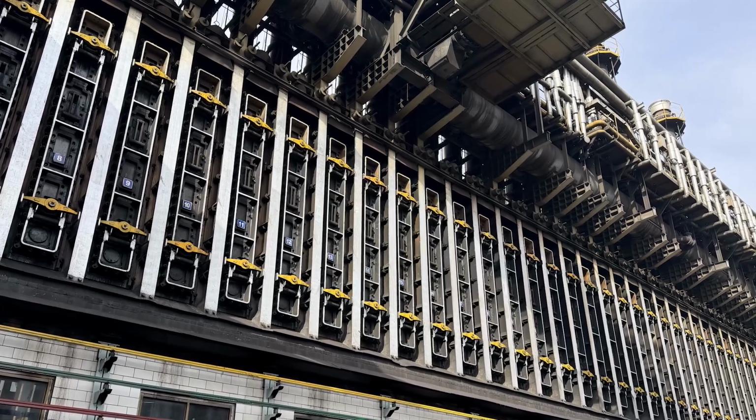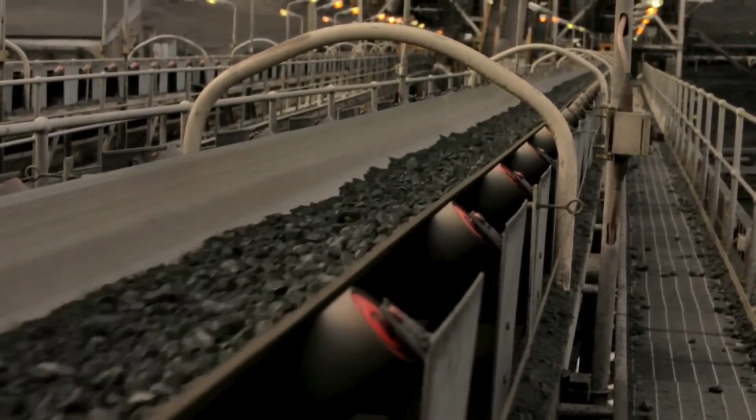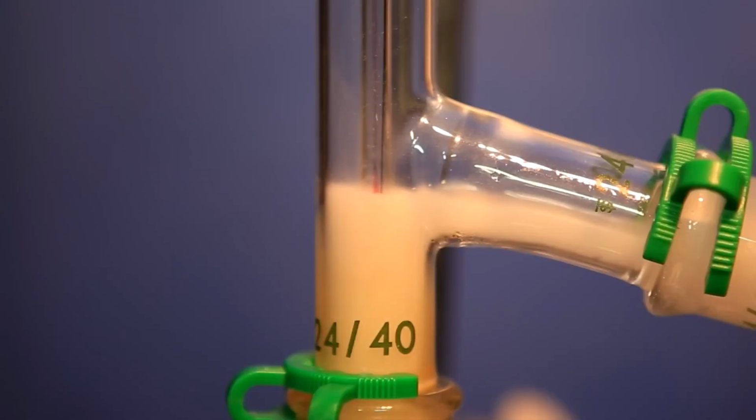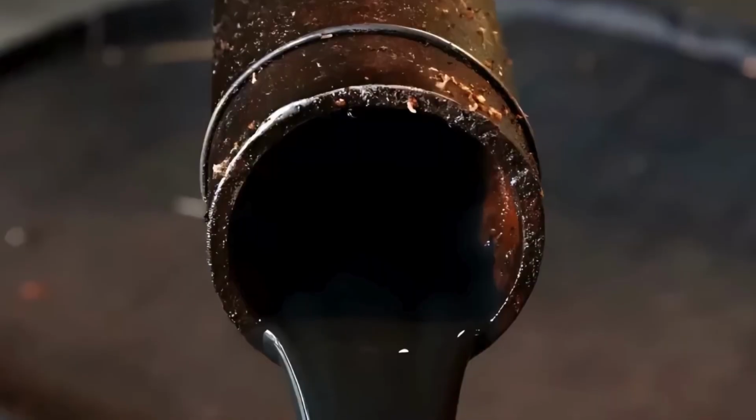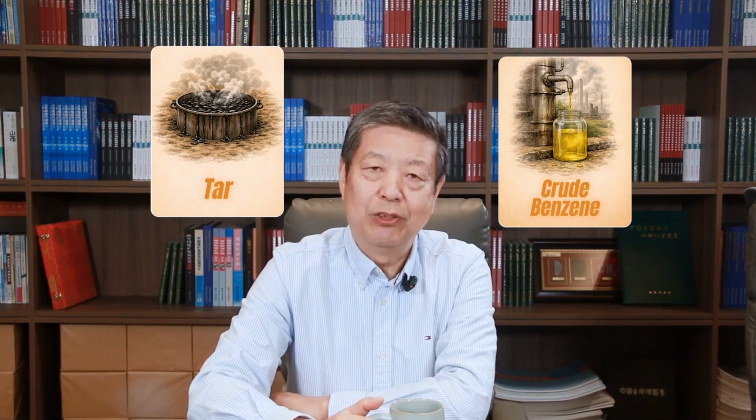Assuming stable coke oven operation and consistent volatile matter for coal charged into the oven, the composition of chemical byproduct yields would be determined by coal maceral components. In the foreseeable future, chemical byproduct yields in the coking industry, especially liquid products such as tar and crude benzene, will increasingly become a core factor deciding the operating performance of coking enterprises.